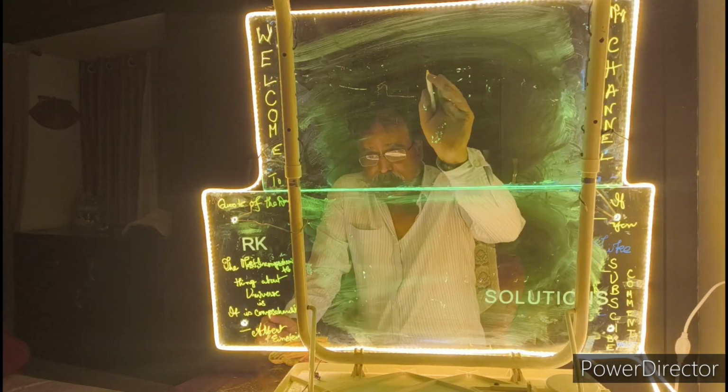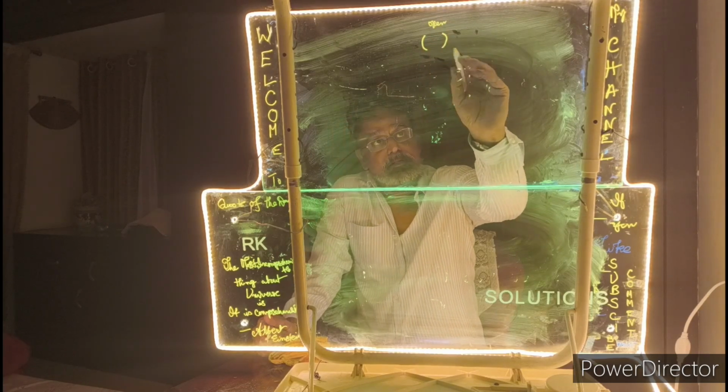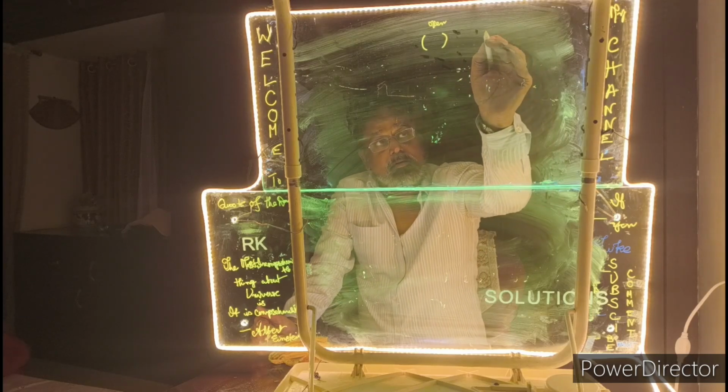For open, I told you open is represented by this symbol.